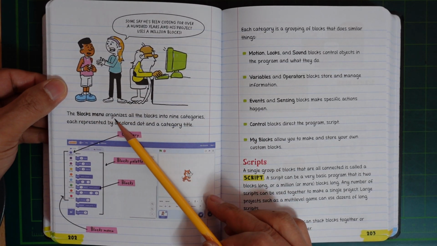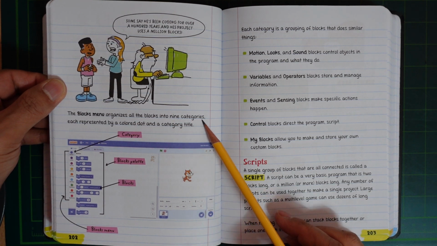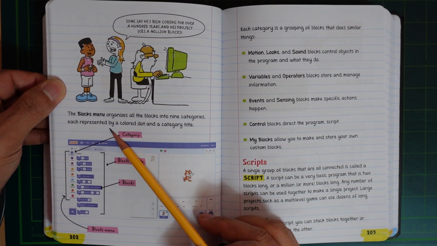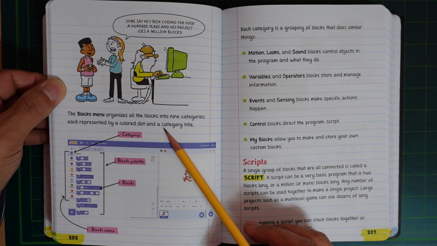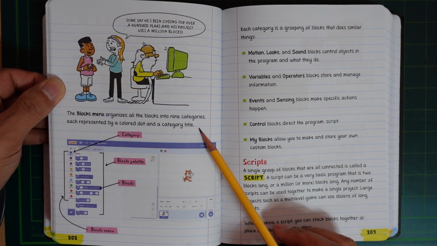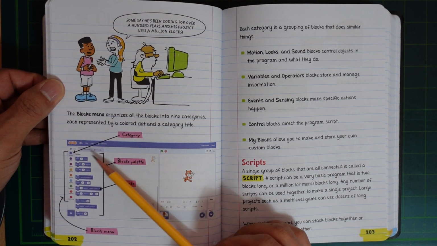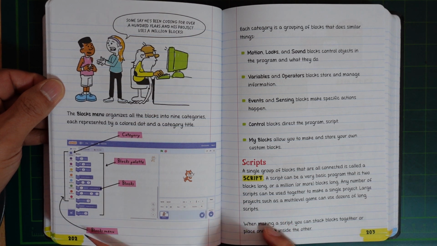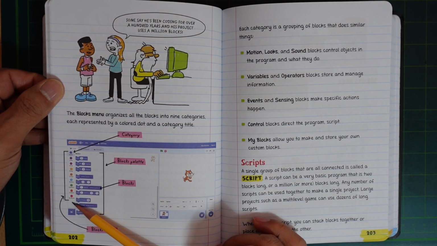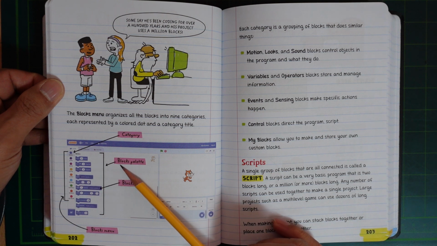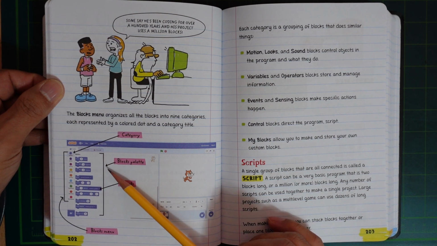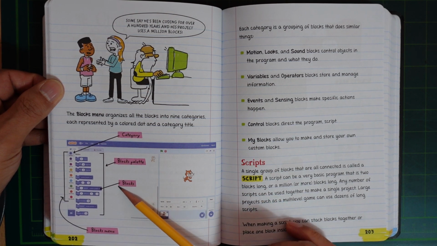The blocks menu organizes all the blocks into 9 categories, which are represented by a color dot and the category title. Category. Blocks menu. Blocks palette. Block.